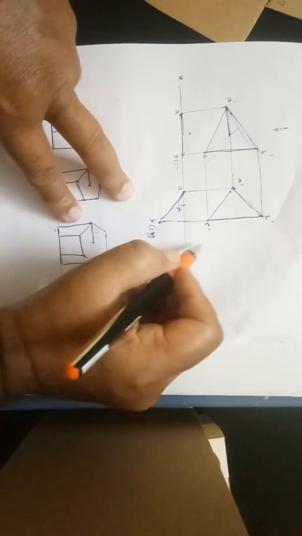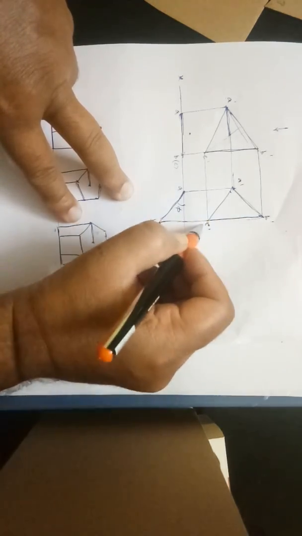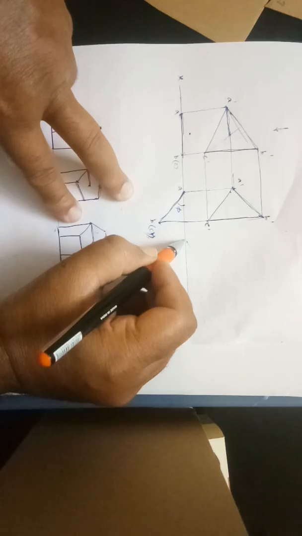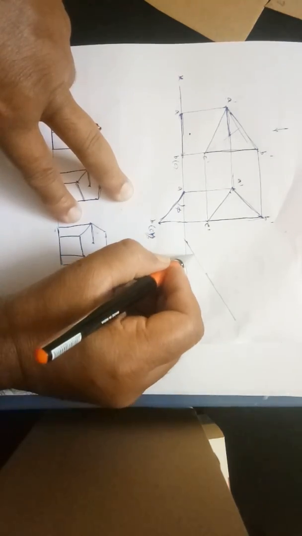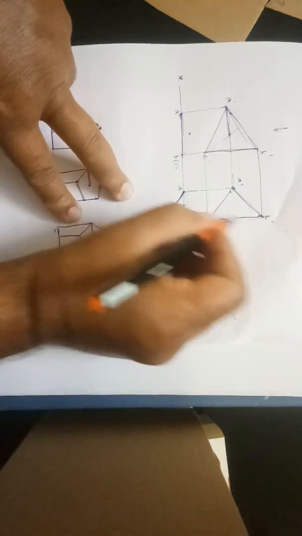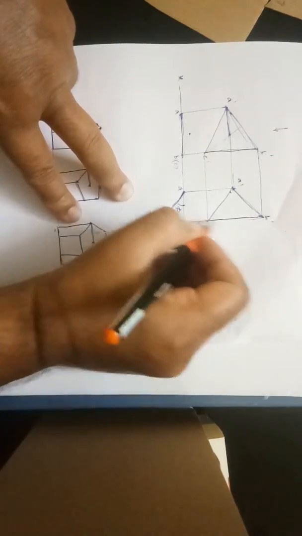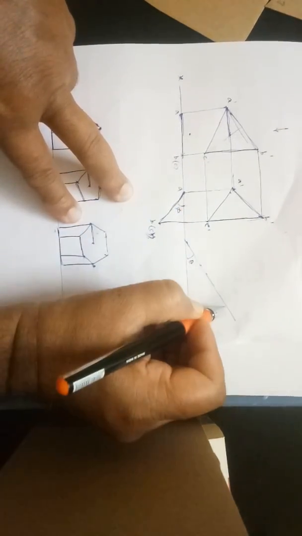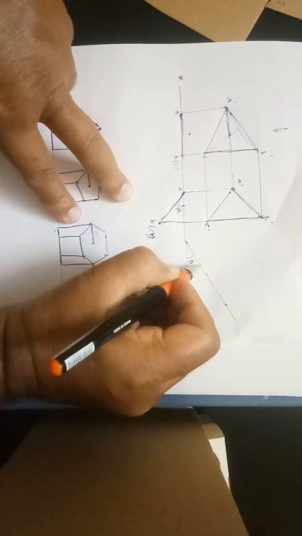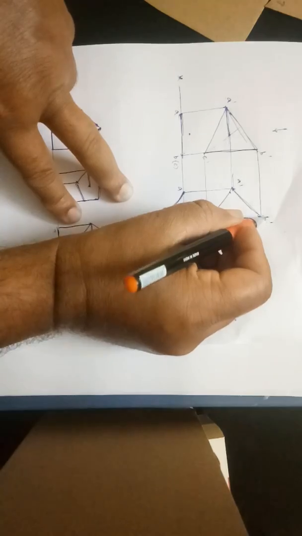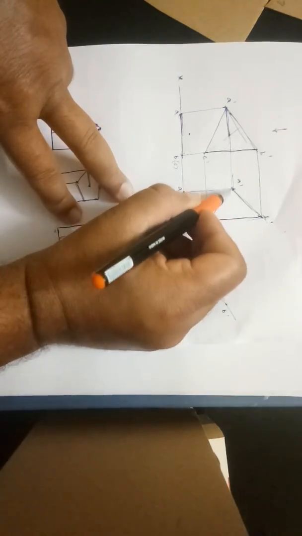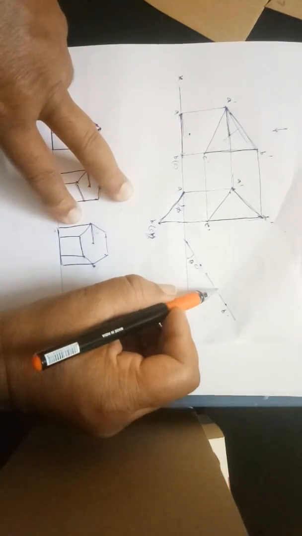So what you have to do, you have to take this edge at the angle which is given to you in the problem. So if this is theta, so this edge must be here now. So measure this B dash and C dash. This is B dash and C dash, and I told you, you have to redraw this top view here.